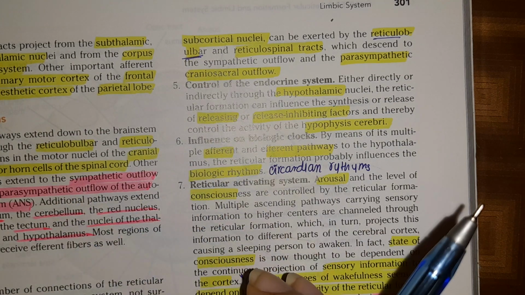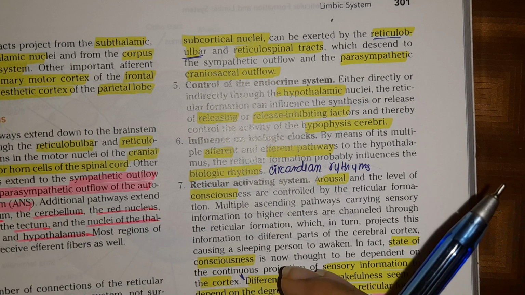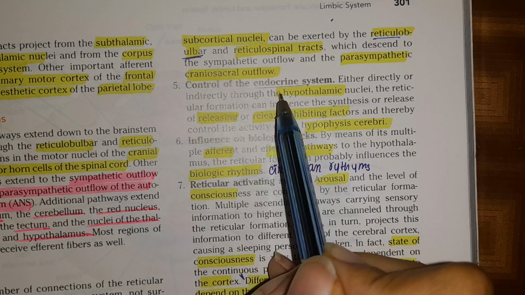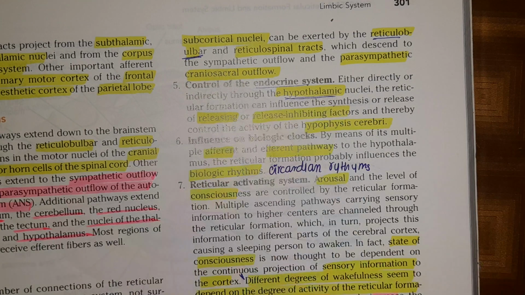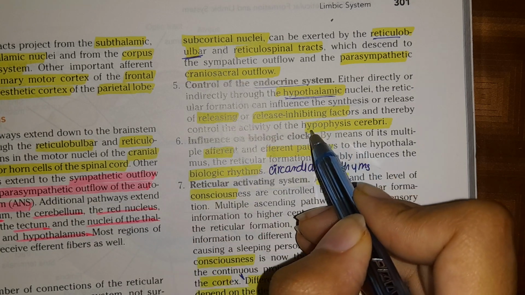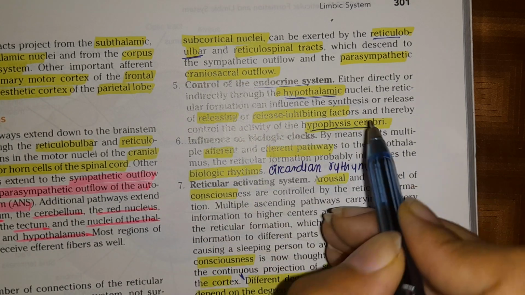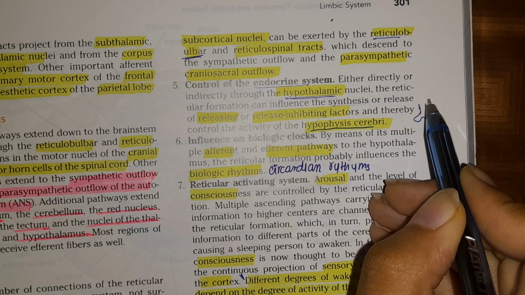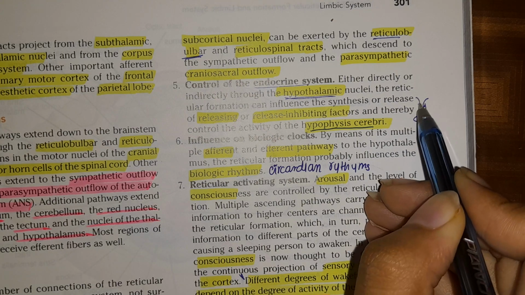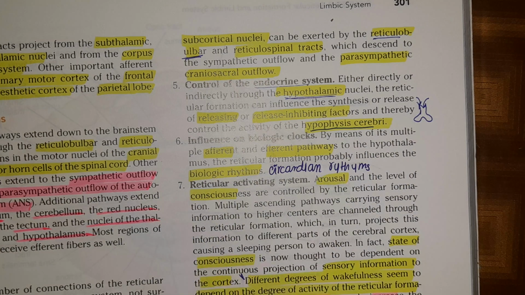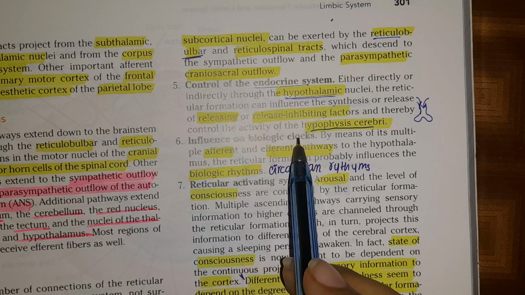Your reticular formation is responsible to maintain consciousness, and this is related to the endocrine system because this system is closely related with the hypothalamic nuclei. And one of the hypothalamic nuclei gives off its information and it goes to the hypothalamus. And when this hypothalamus connects to the pituitary gland, it allows it to release either releasing factors or inhibiting factors.